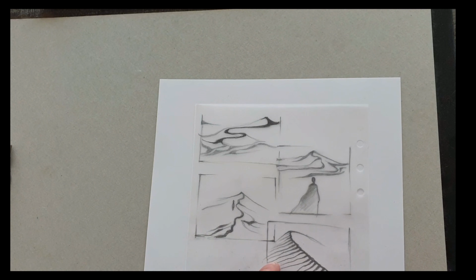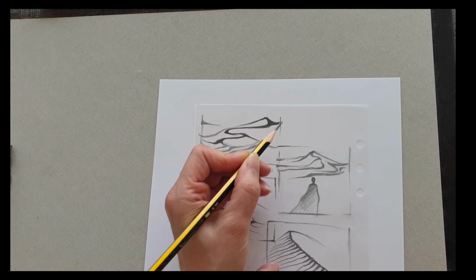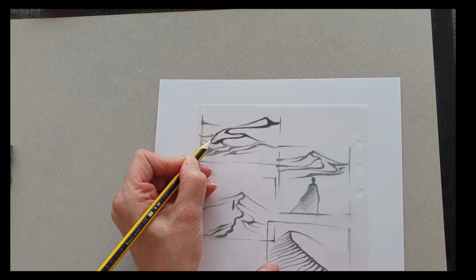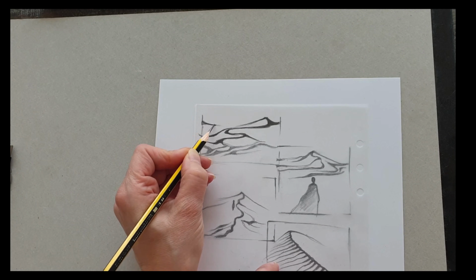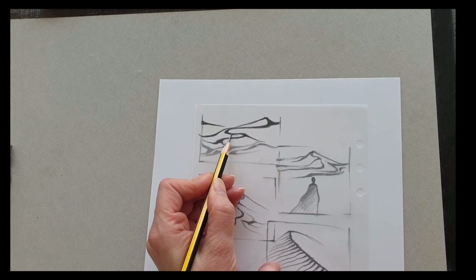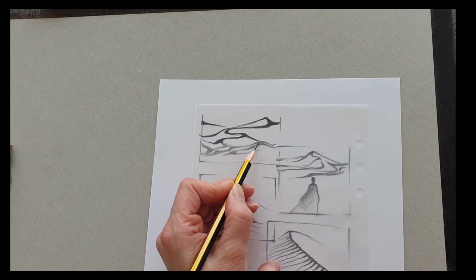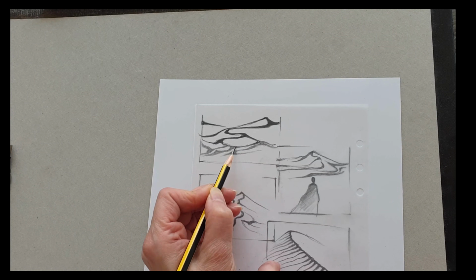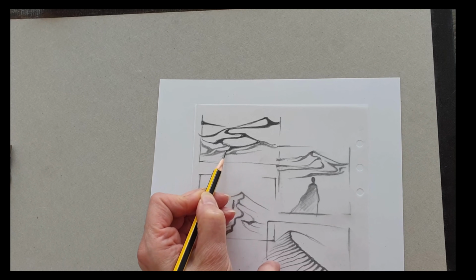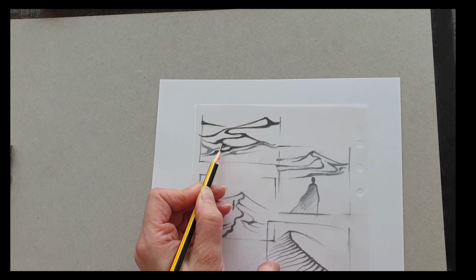As you can see, it's transferring, and once you're done, you will have to develop this further. Instead of leaving them as lines, they will then become shapes, and furthermore will be transformed into form, and that I will show you as well.